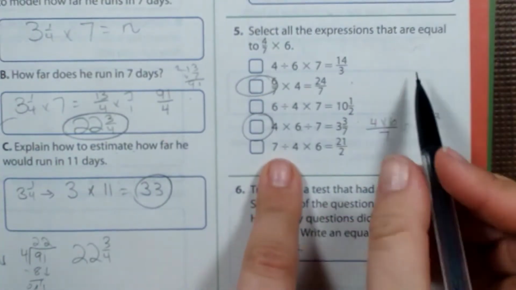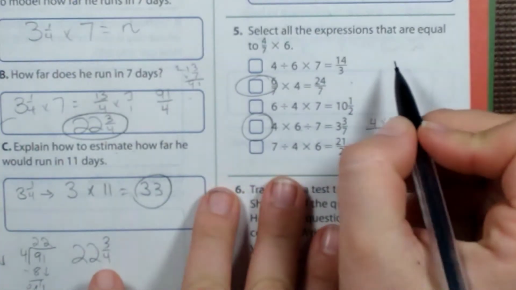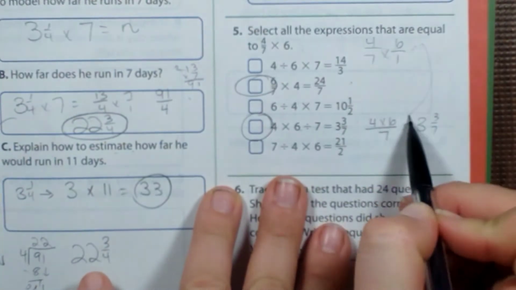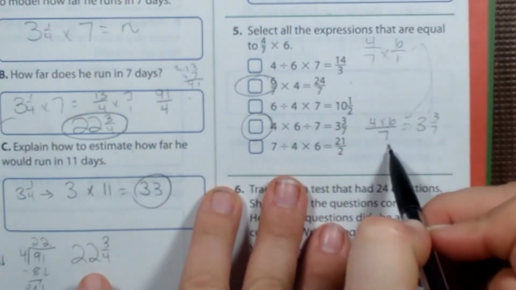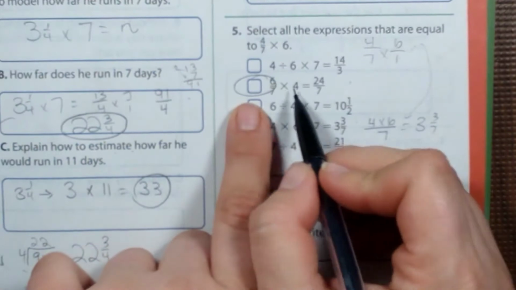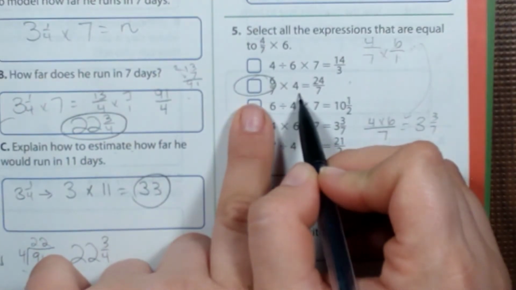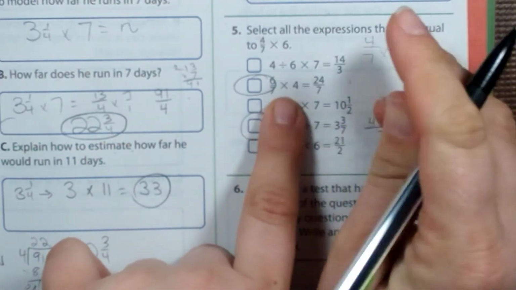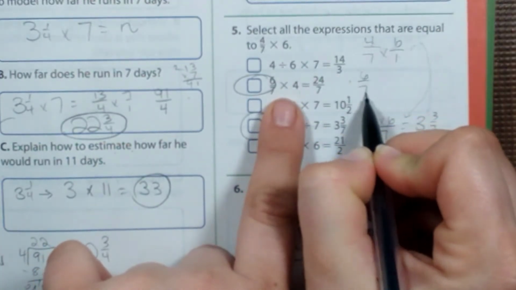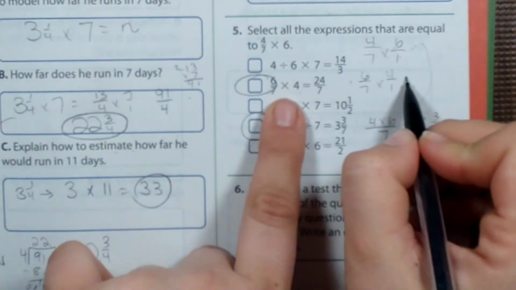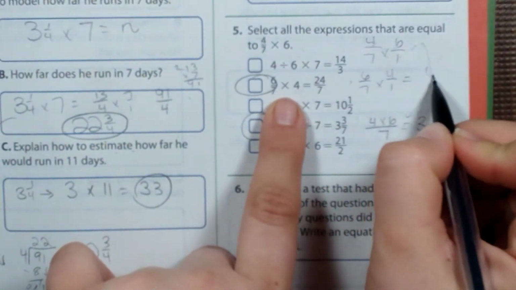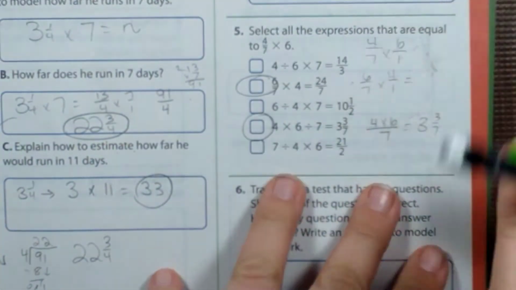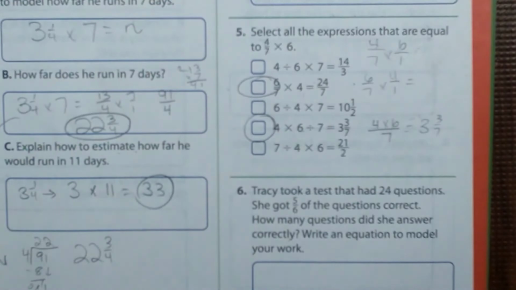If I was to multiply this, it would end up being the same as this because 7 times 1 is 7, okay? The other one that I could multiply by is that it's the same thing. If I flip-flopped 6/7 times 4 over 1, I'm still going to get 6 times 4 over 7, which is the same answer. So it's flip-flopped, but it's the same answer.